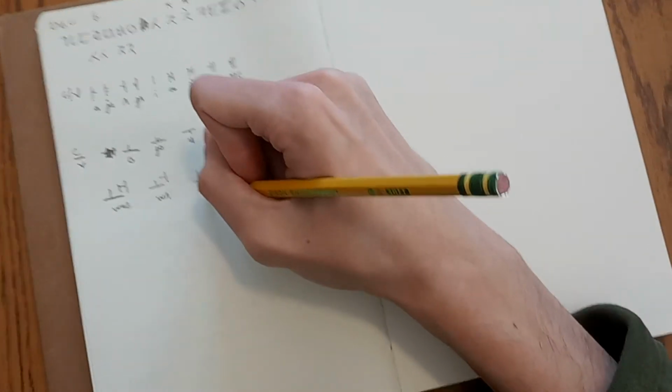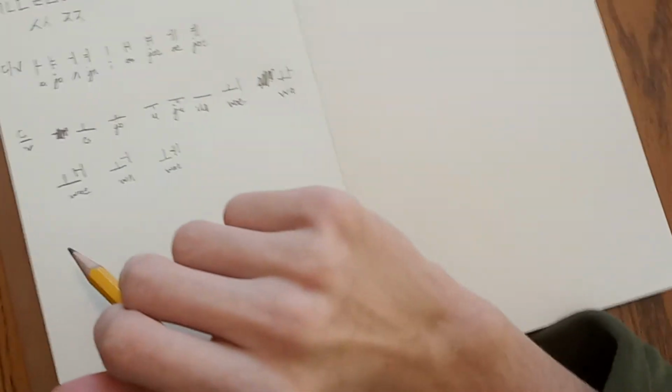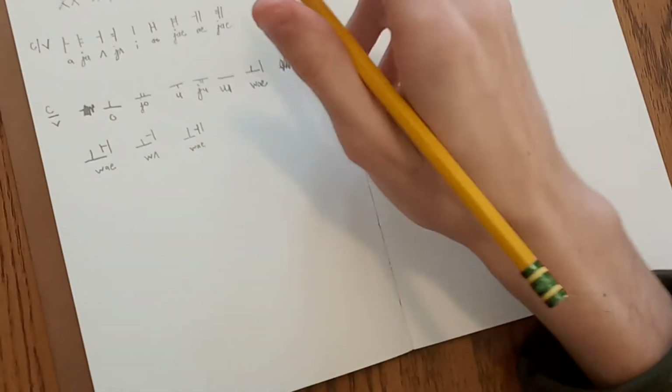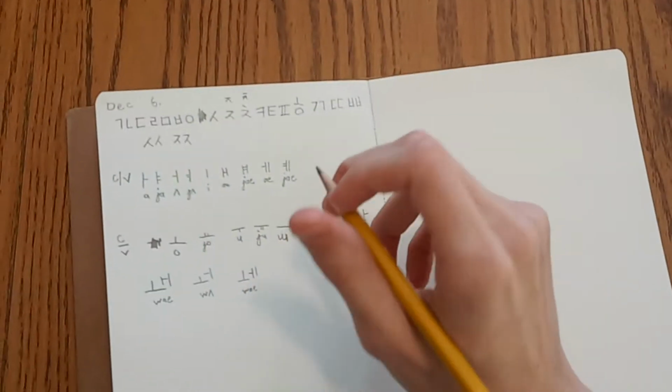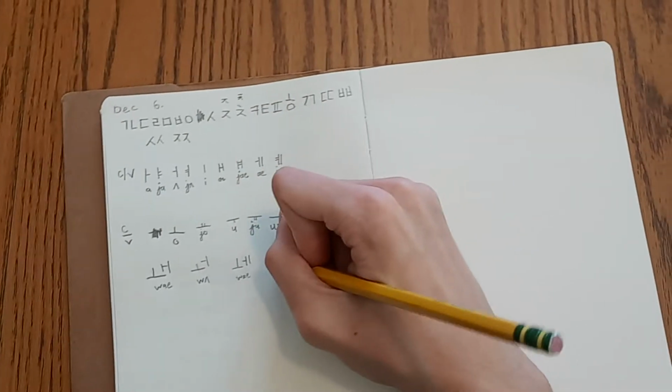Followed by way, three different ways. These ones are pronounced differently, and I haven't quite mastered the subtle difference between them. So that one is going to take a little more time. Like I said, pronunciation is something I'm going to focus on once I've got the script down, I believe.